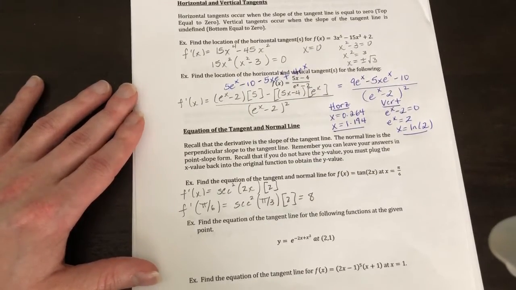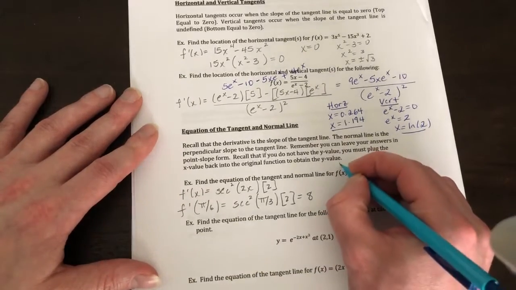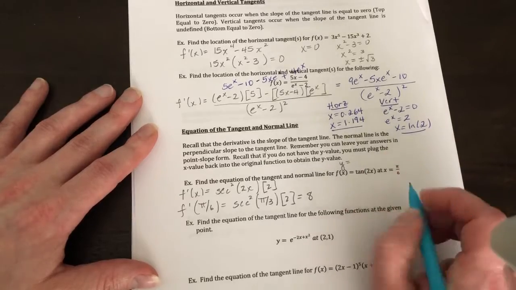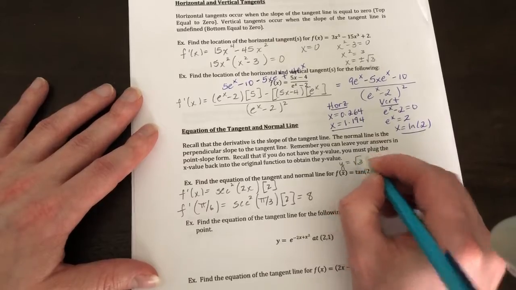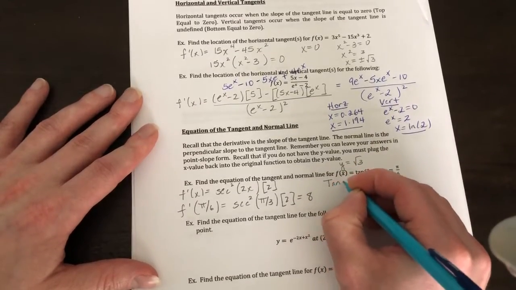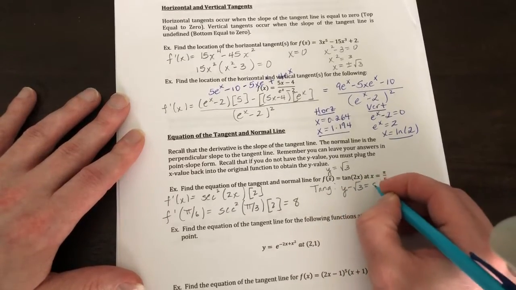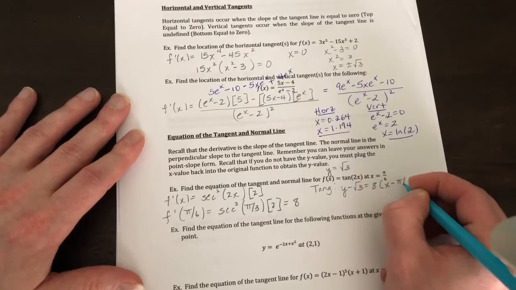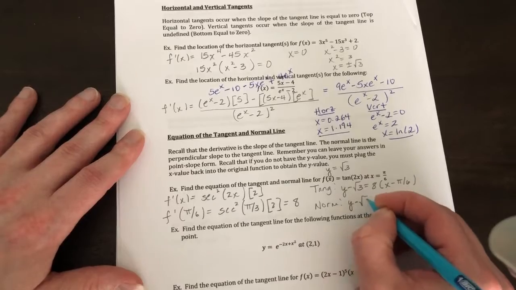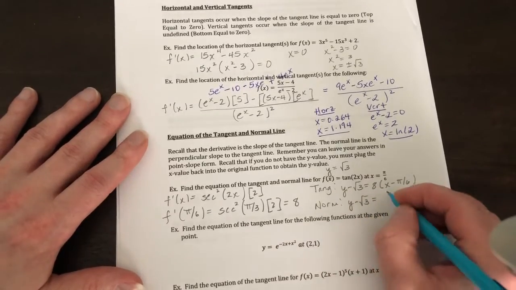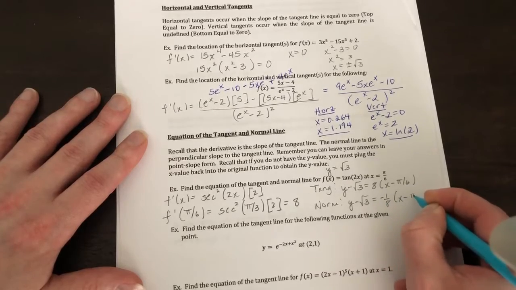So you have to know your trig chart. When we go to get our y value, we plug back into the original. Tangent of pi over 3 is going to be square root of 3. So my tangent line is going to be y minus square root of 3 is equal to 8 times (x minus pi over 6). My normal line is y minus square root of 3, and then I'm going to flip this slope and change the sign, so negative 1/8 times (x minus pi over 6).